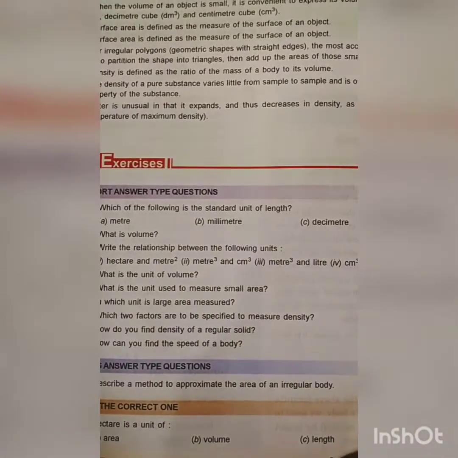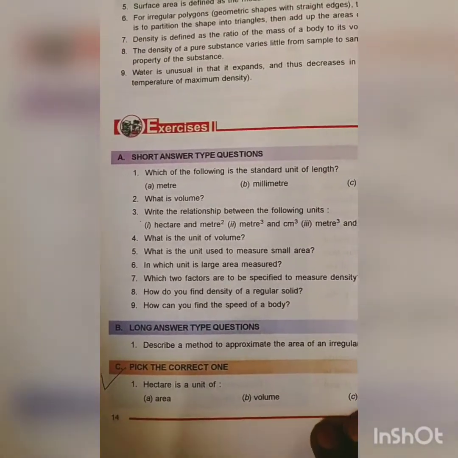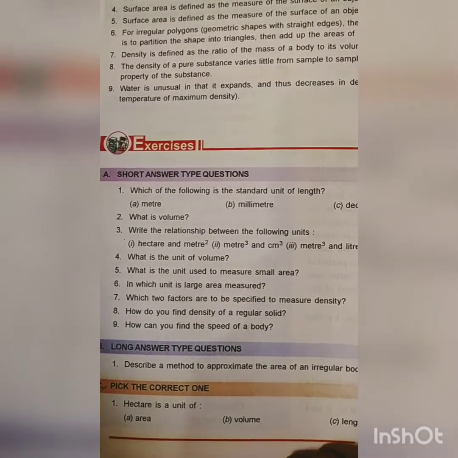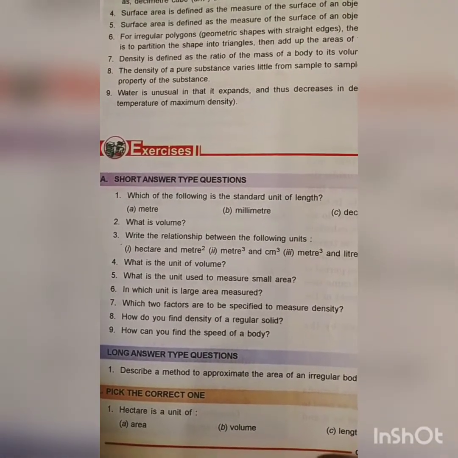And you better try it, otherwise I'll tell you the answers. But if you try, you will go through the chapter and you will remember them easily if you try yourself.